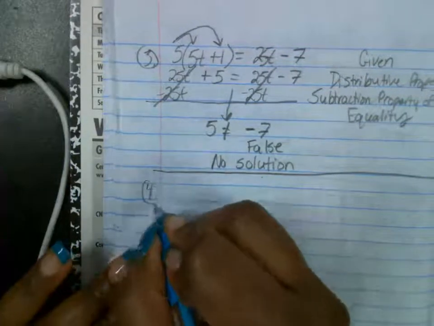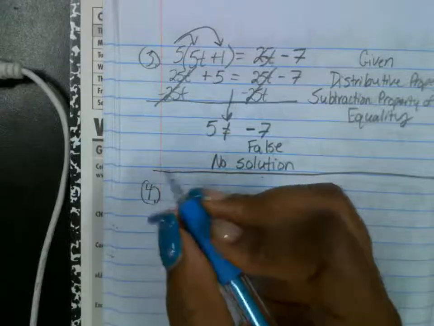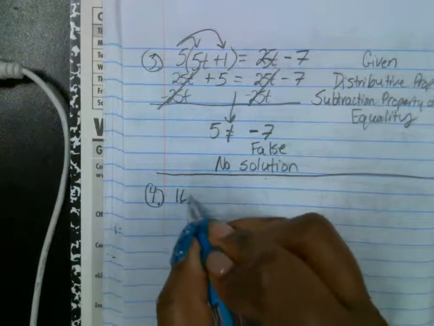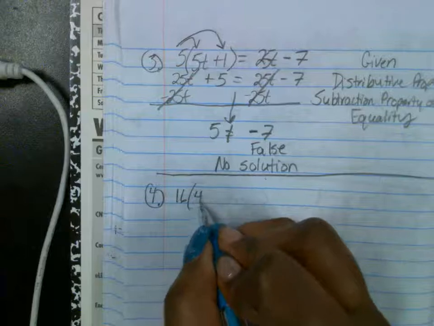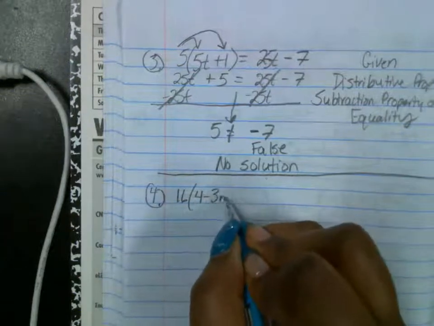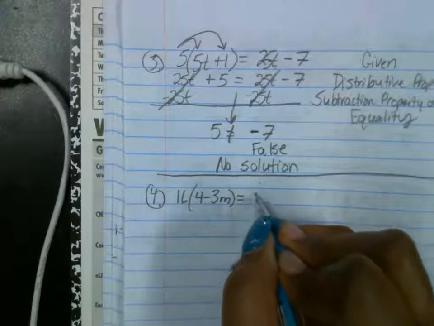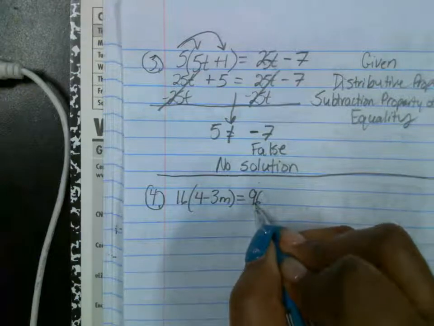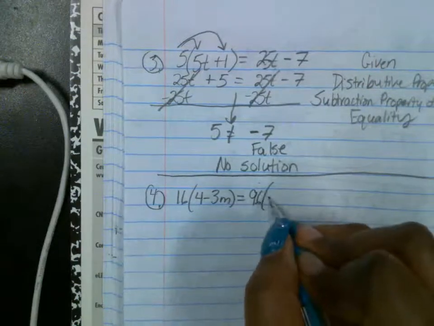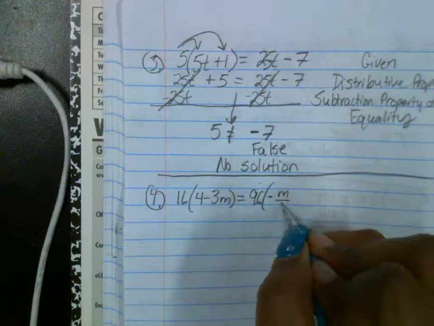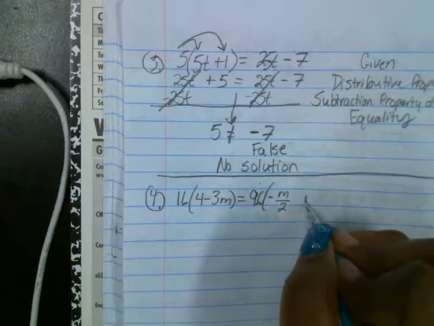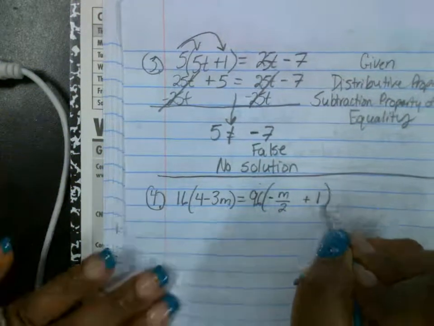Number 4. Let's do 16 parentheses 4 minus 3m is equal to 96 parentheses. We have negative m over 2 plus 1.